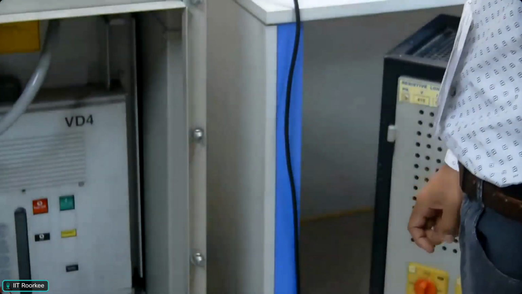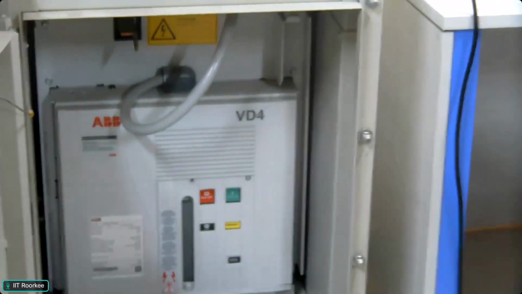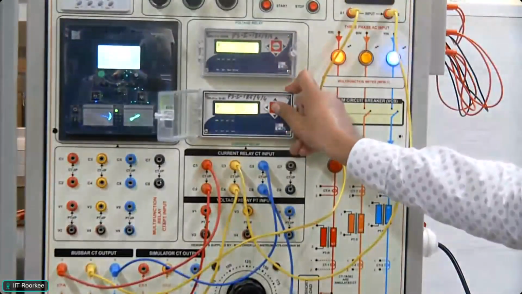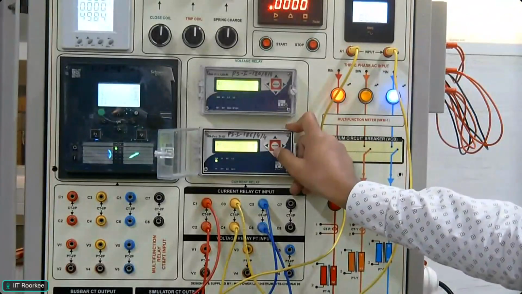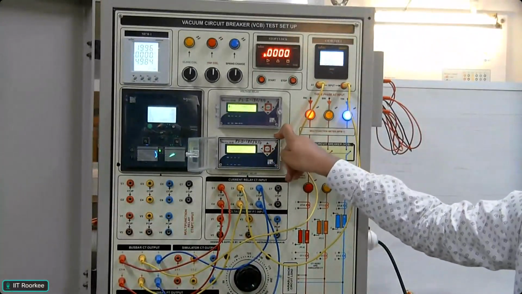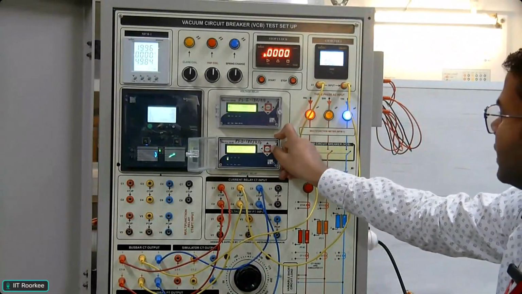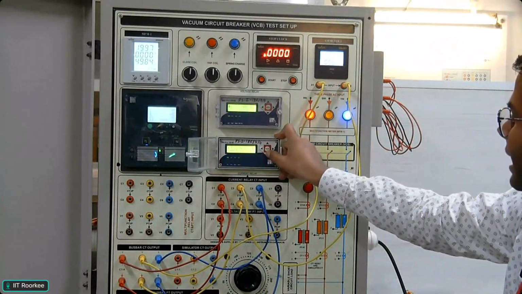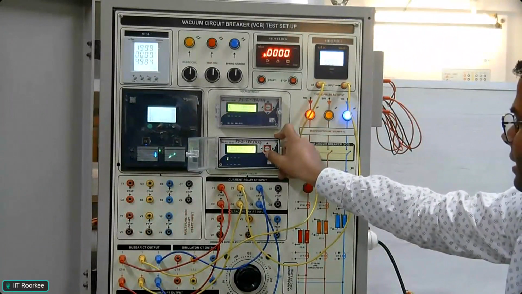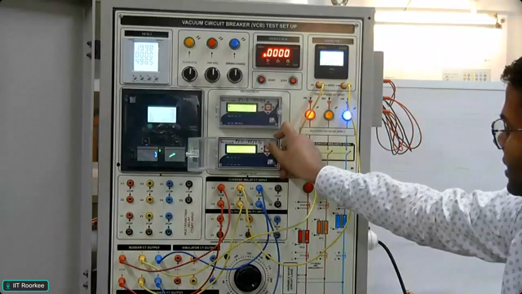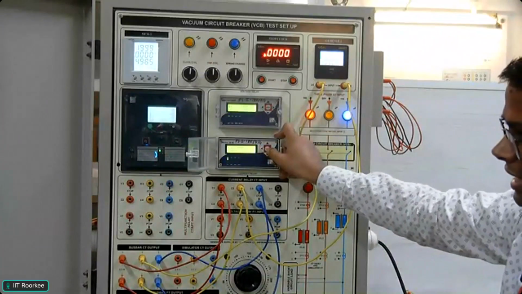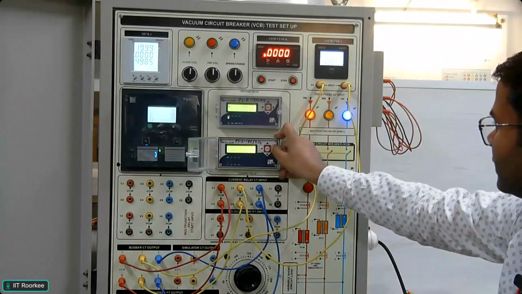to the circuit breaker turn off. Next we will go for the relay part. In the relay, this is the numeric relay. The CT ratio is 1 for this relay. Next are the different characteristics. This is the very inverse, this is the normal inverse standard characteristic.